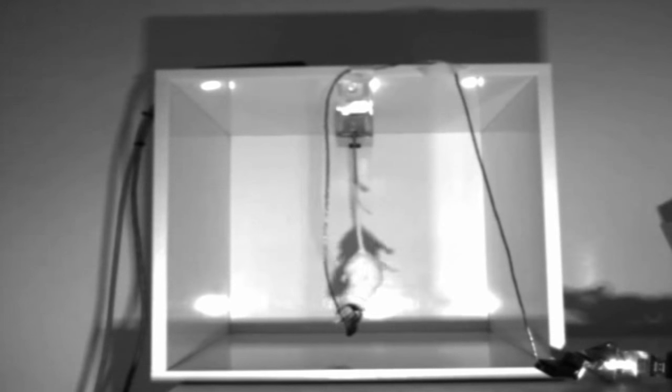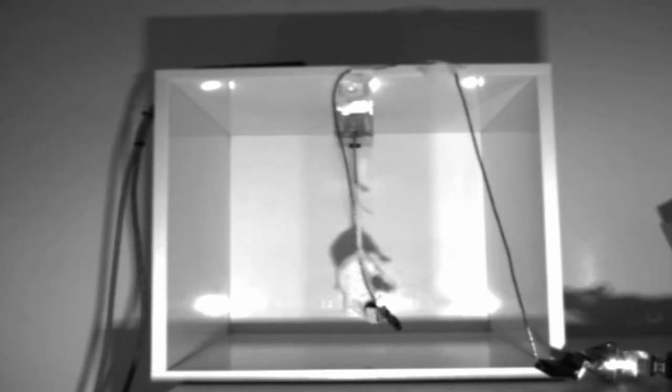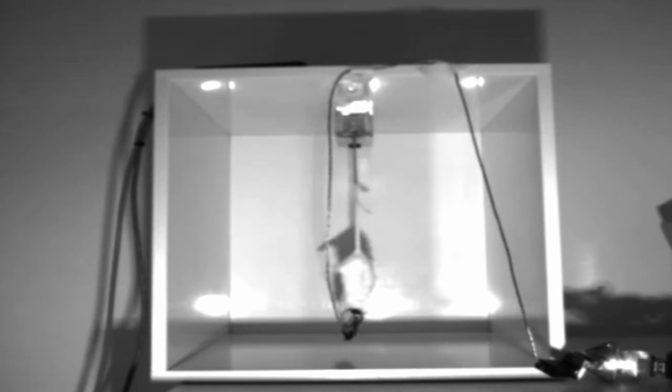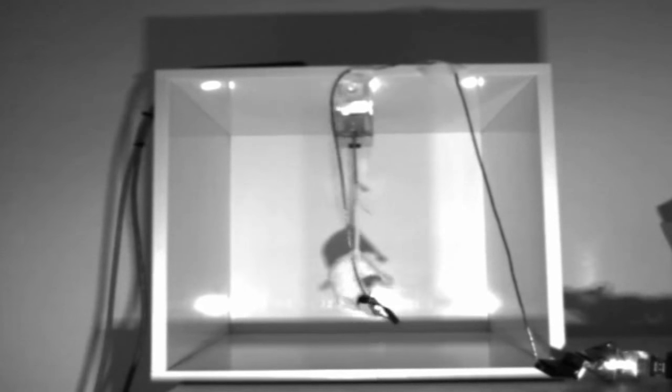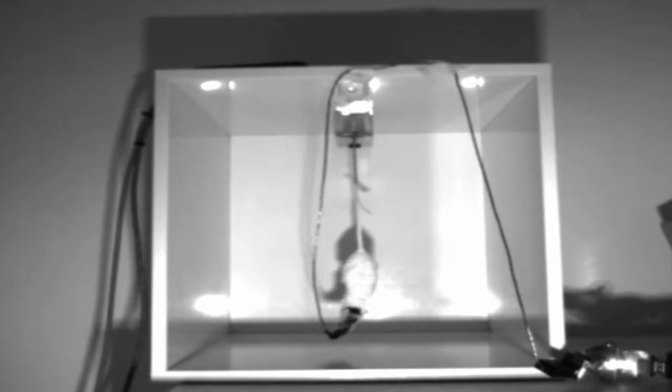Now I wanted to point out, we have a wire that's coming down here. This wire connects to a head stage. This head stage is connected to those electrodes implanted in the brain. So while this test is running, we're actually getting live readouts of neural activity that's going on in the brain.